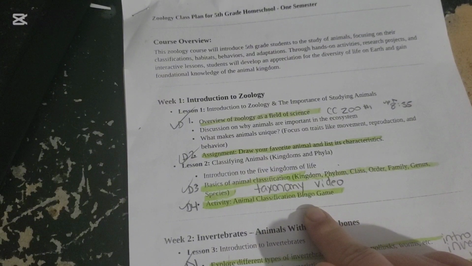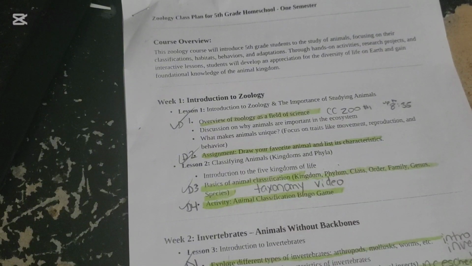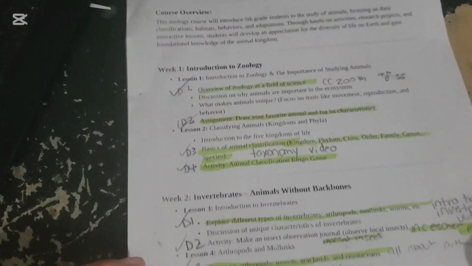And day 4, we played animal classification bingo. I think I'd asked it how to play that, and it basically just said that you put animals in the bingo card, and then say something like, has feathers, and so they cross off one thing that fits that classification, or is a mammal, that sort of thing. So we just printed off a random blank bingo card I found online, and we did it that way. And then, can you see week 2? There we go. Let me get it a little bit higher.